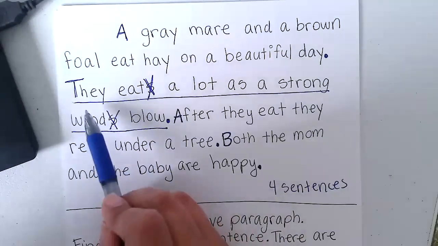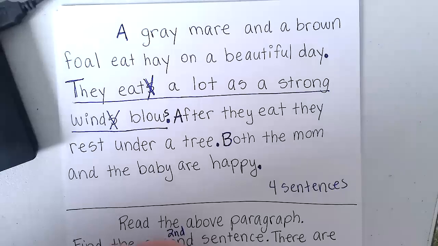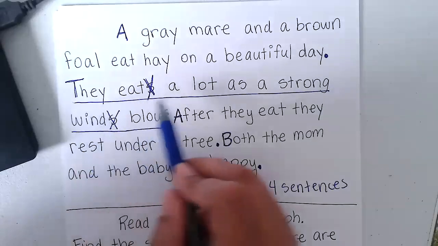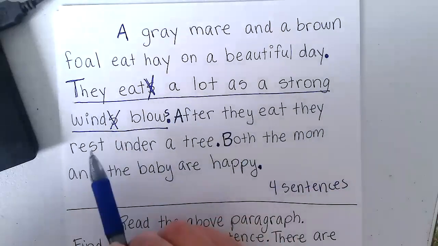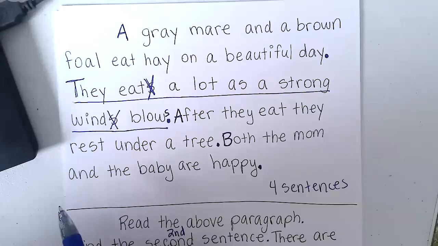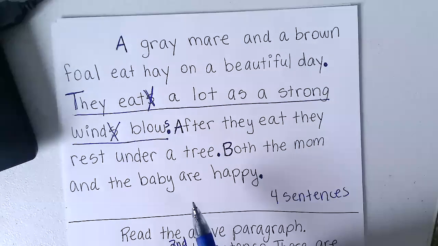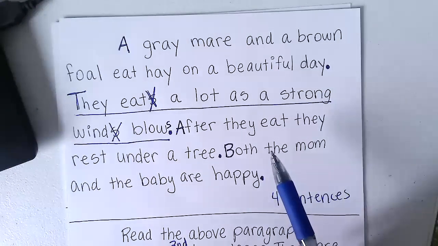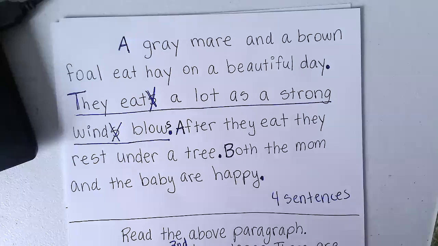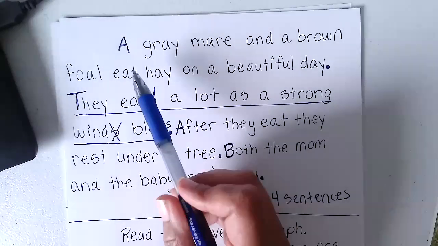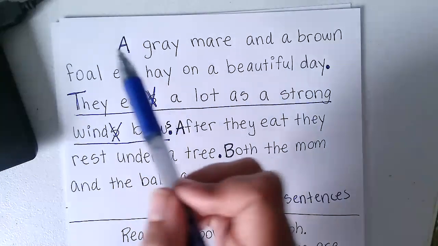So let's reread this sentence. They eat a lot as a strong wind blows. Sorry, my mistake there. They eat a lot as a strong wind blows, or they eat a lot as strong winds blow. Either of those would be fine. So now we're going to reread this 3 times. The first time, we're going to all read it together. You're going to read with me. The second time, you're going to read it out loud by yourself, on your own without me reading. The third time, you're going to read it in your head as you follow along with your eyes. Okay, so don't worry, I'll remind you.